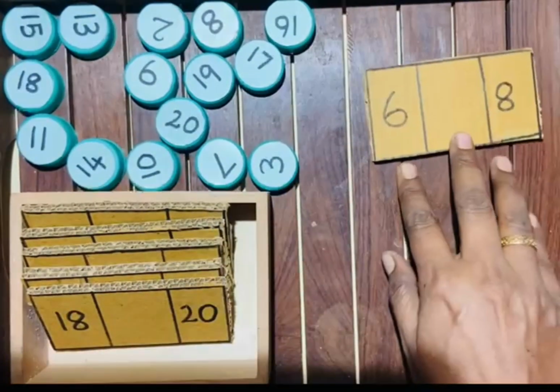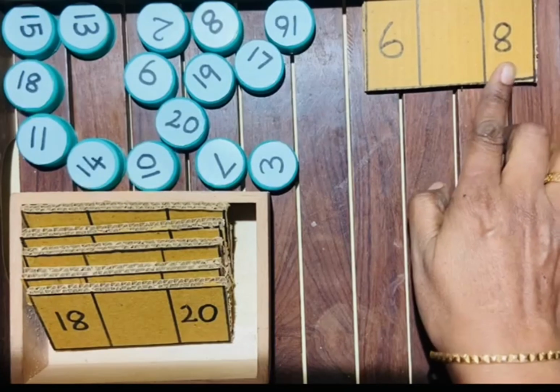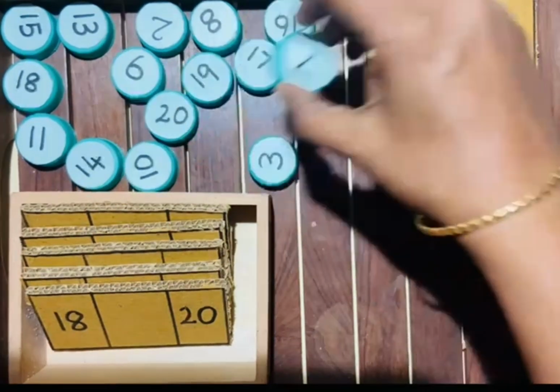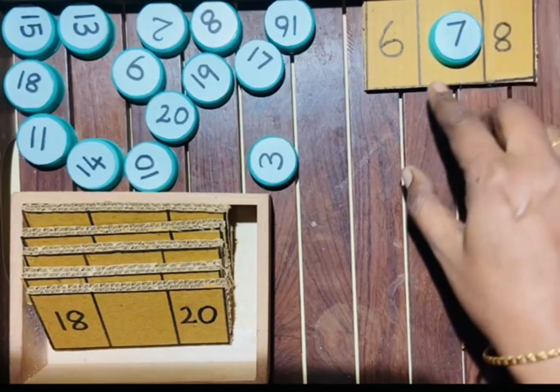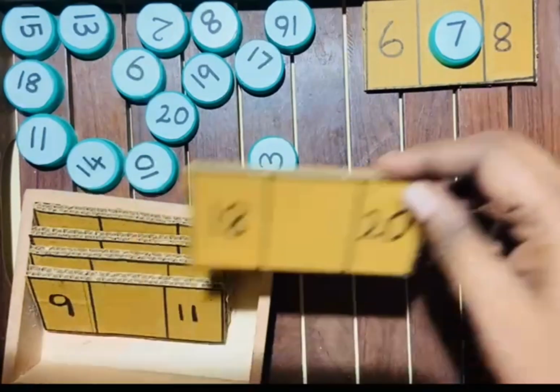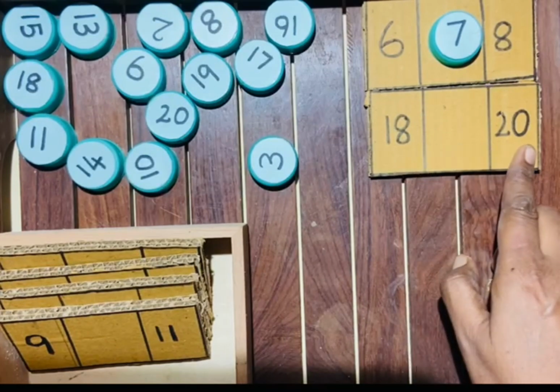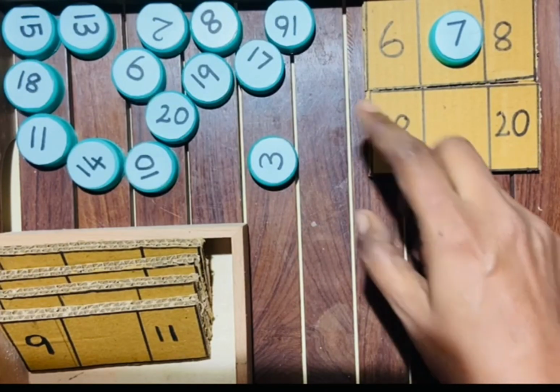Next card is 6, 8. What is the between number? 6, 7. So 6, 7, 8. Next card is 18, 20. So after 18, 19.